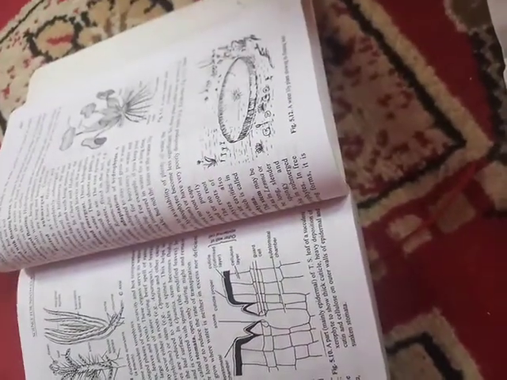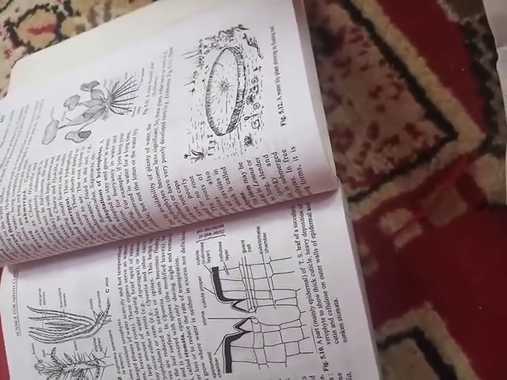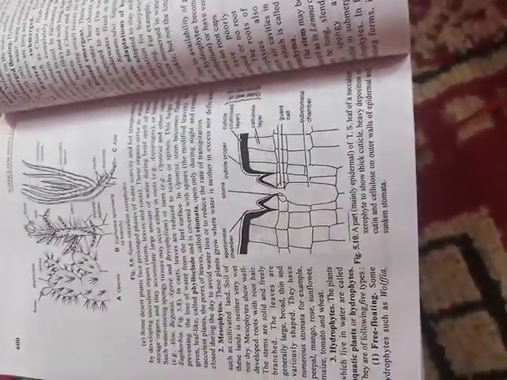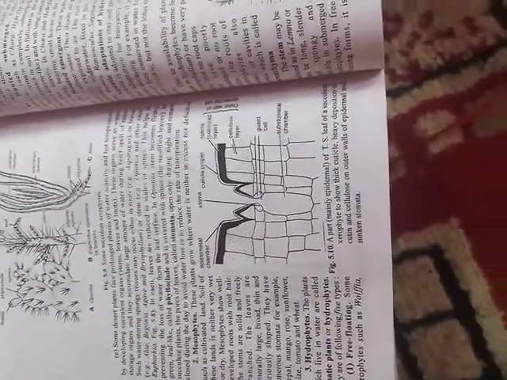So dear students, these are some of the adaptive measures in case of the xerophytes.